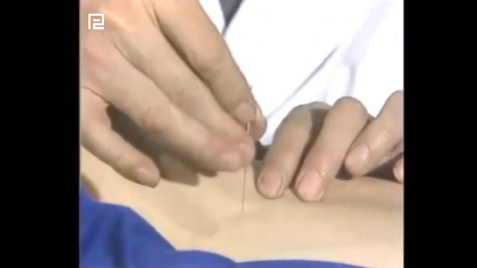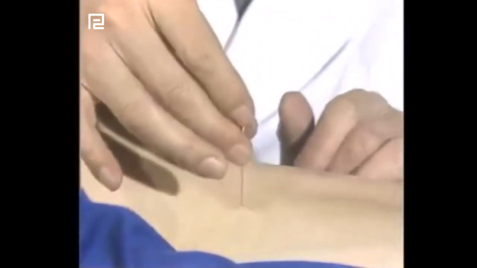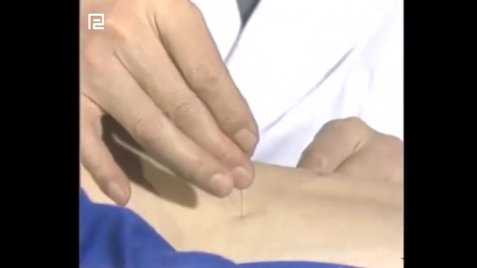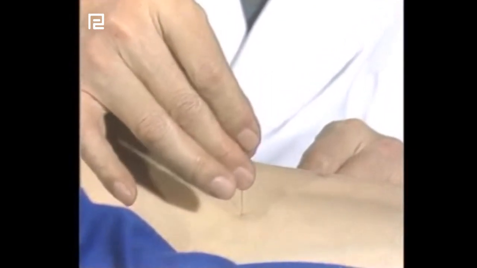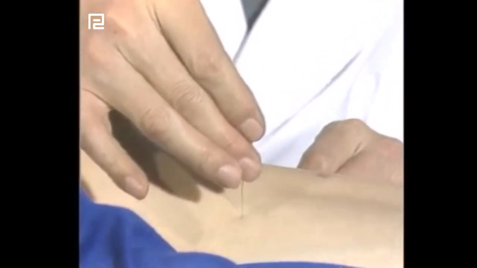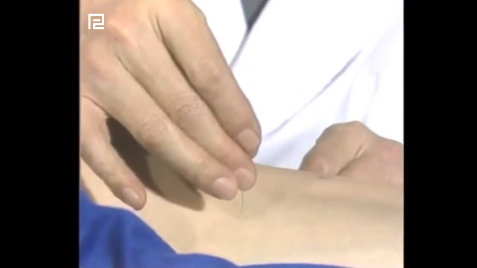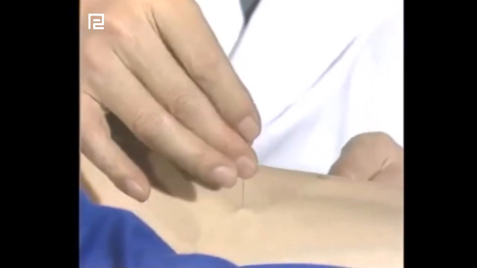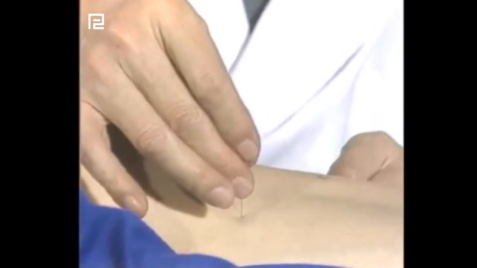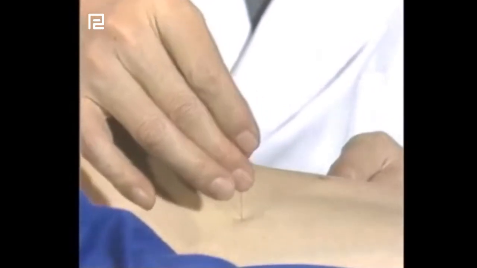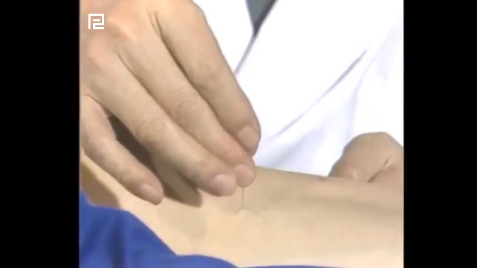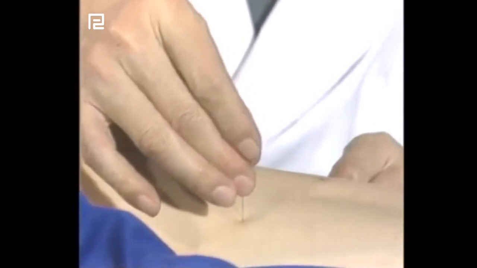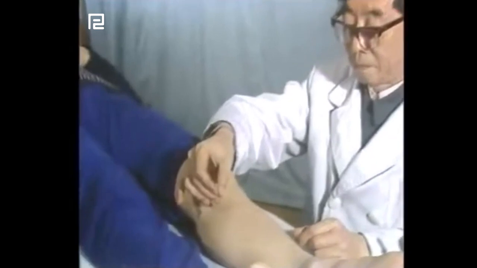After the arrival of qi, thrust quickly and lift gently. Then rotate counterclockwise 9 times. This is followed by swift lifting, gentle thrusting, and 6 clockwise rotations. Repeat this procedure several times. Indications: ascites and edema.